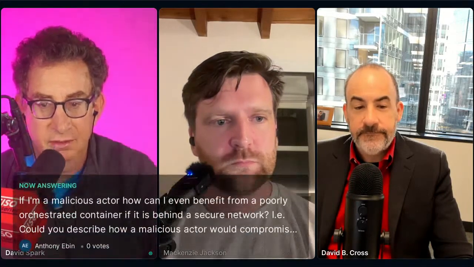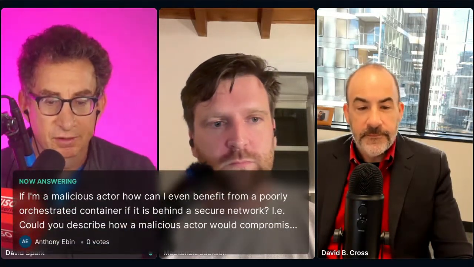Hopefully, that makes sense. Let me ask this question from Anthony Eben, and this is a good point here. If I'm a malicious actor, how can I even benefit from a poorly orchestrated container if it is behind a secure network? Could you describe how a malicious actor would compromise a larger network via a compromised container?